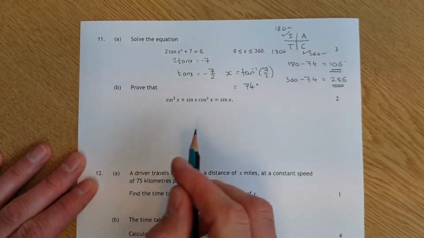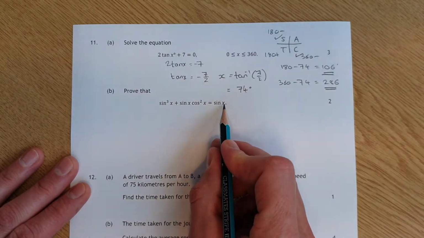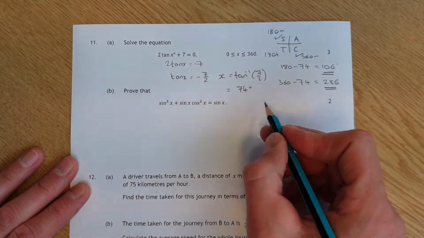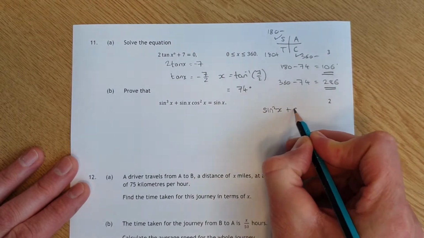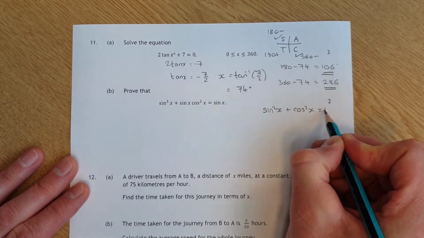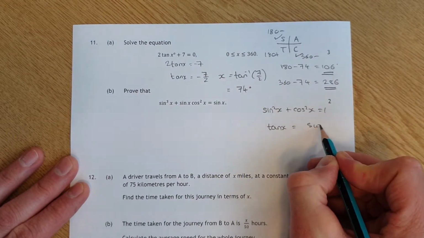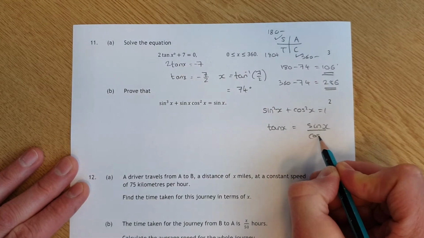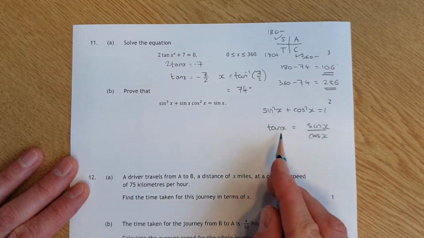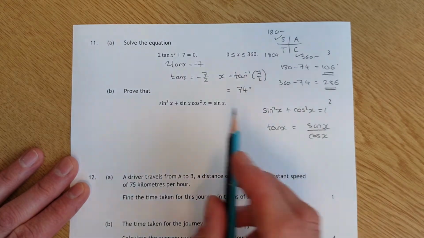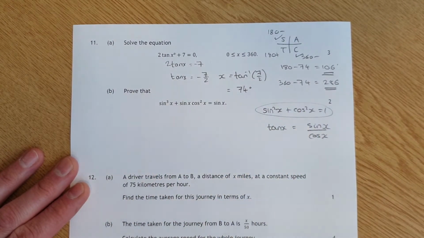For part B, we've got sine cubed x plus sine x cos squared x, and we've got to prove that that's equal to sine x. So we're using trig identities, and the two trig identities you learn about are sine squared x plus cos squared x equals 1, and the other is tan x equals sine x over cos x. Now, there's no mention at all here of tan anywhere, so that's an indication it's probably not going to be the second one.